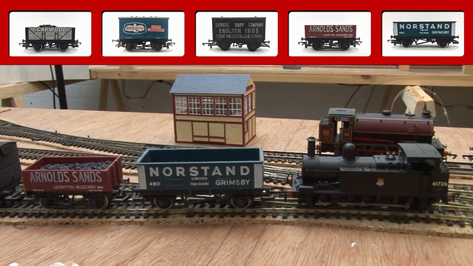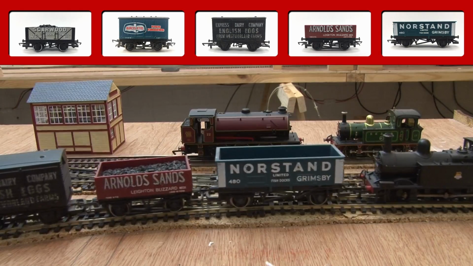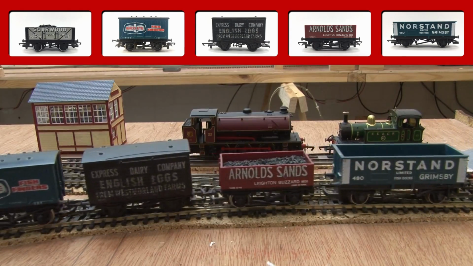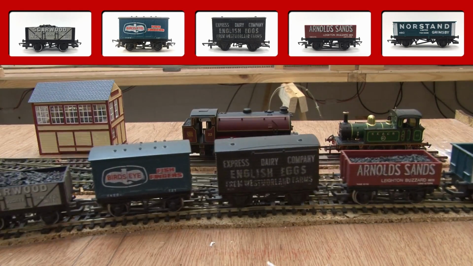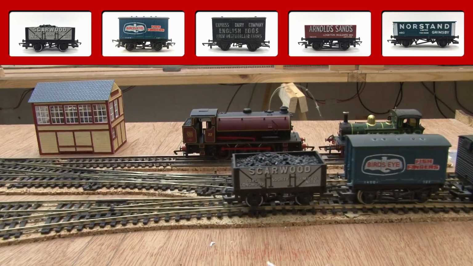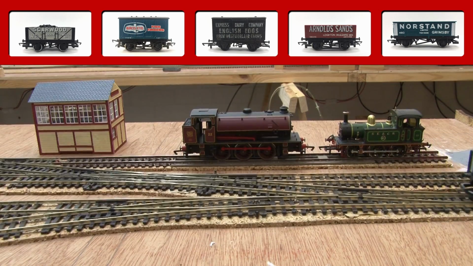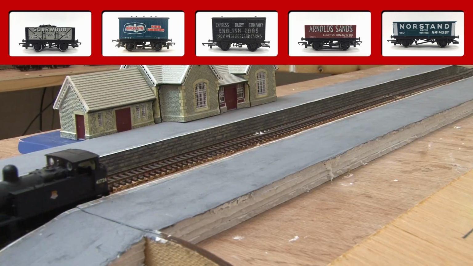And you can see that I have the North Stand wagon there if we just cross-reference this against the graphic. The North Stand wagon followed by the Arnold Sands wagon, then the English Eggs van, the Fish Finger, the Bird's Eye van there, and then the Scarwood wagon at the rear. So yeah, always good to check, but we have managed to get everything in the correct order. And I'm just pulling everything into platform 2 now.